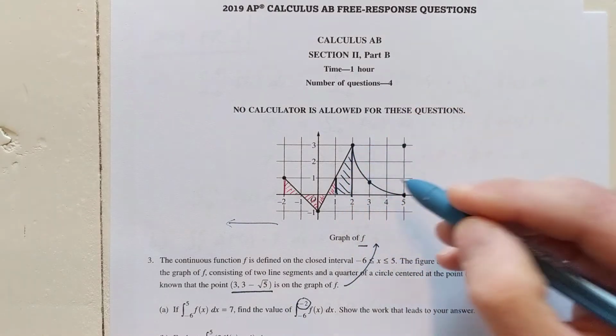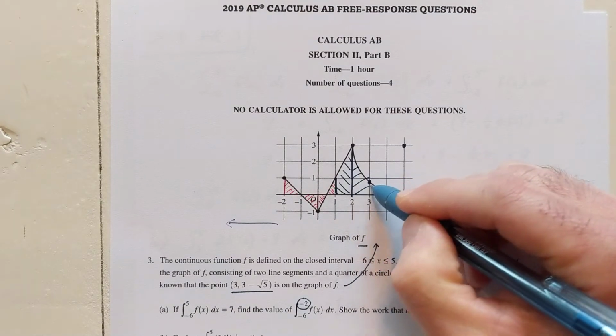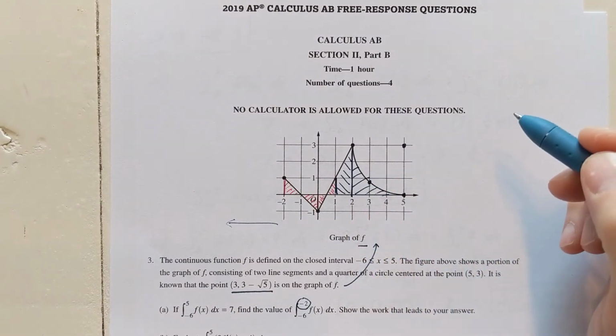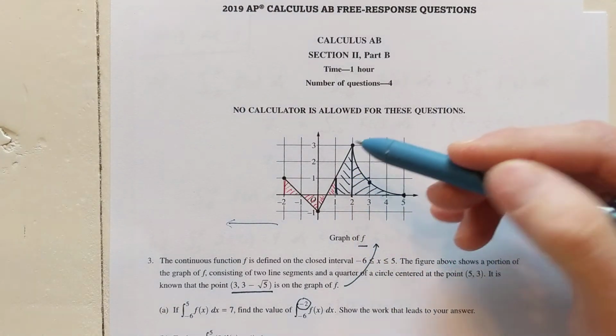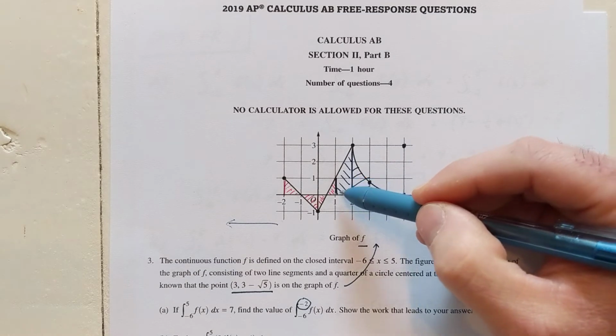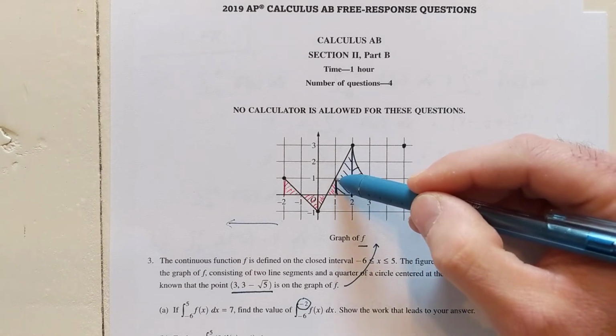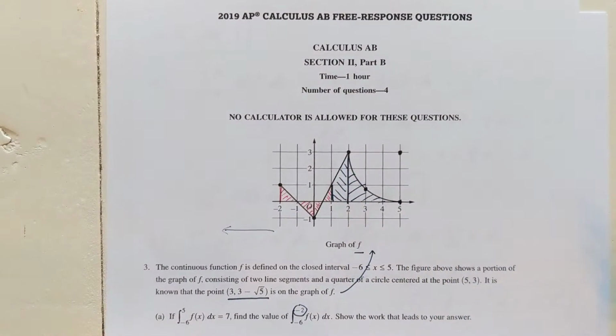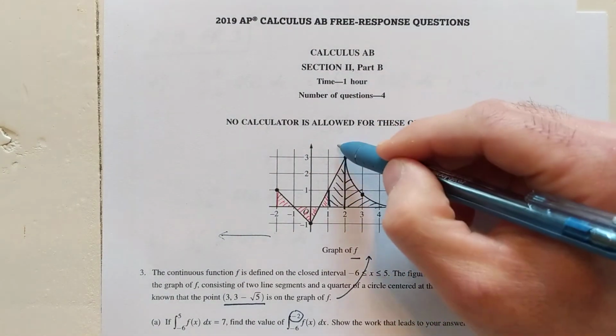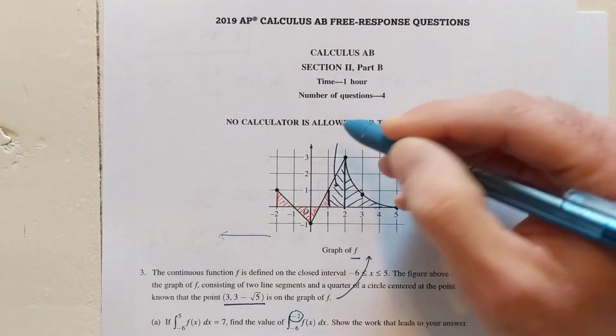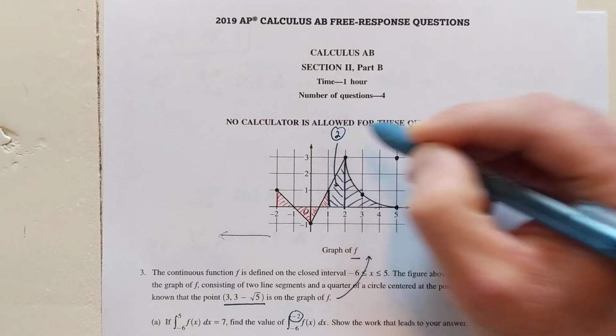So to do that, what I probably would think about doing is cutting this up into a trapezoid right over here, and then the remnants of the quarter circle right there. So for the trapezoid there, everybody, 1/2 times the height of 1 times bases of 1 and 3 is going to get you an area for that trapezoid right there of 2 square units.